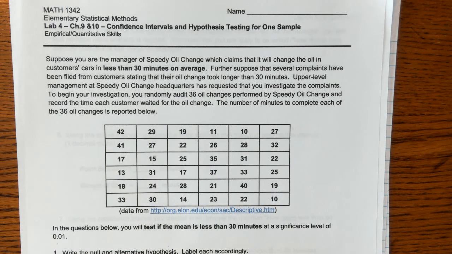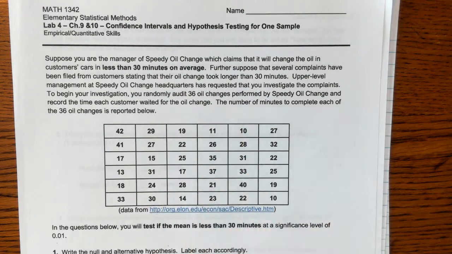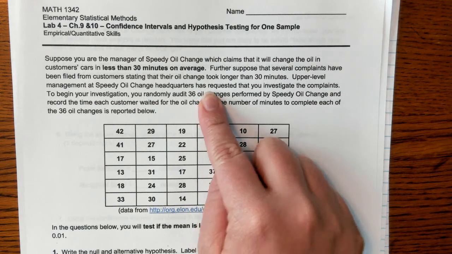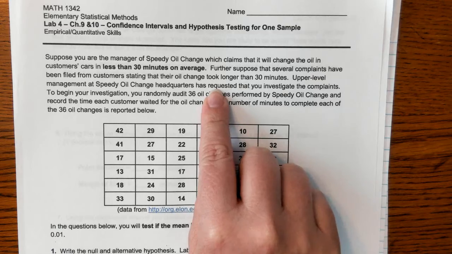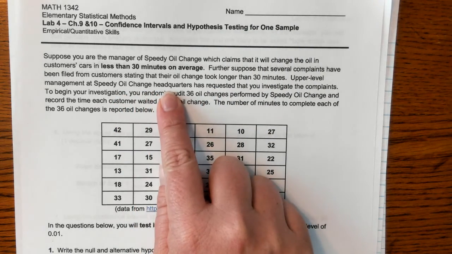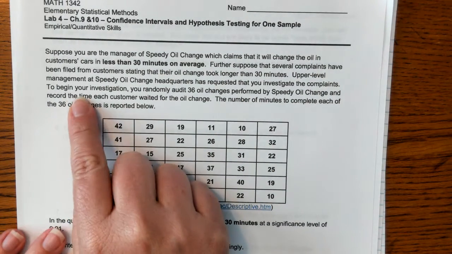And maybe this advertising campaign needs to look at that a little bit and see if they could word that a little differently, because it does sometimes cause some confusion with people's interpretations. But let's go ahead and analyze it from what's written on the paper here instead of rewording the campaign. So upper level management at Speedy Oil Change says, hey, you're the manager. We want you to investigate these complaints. So you say, okay, fine, I'll investigate.